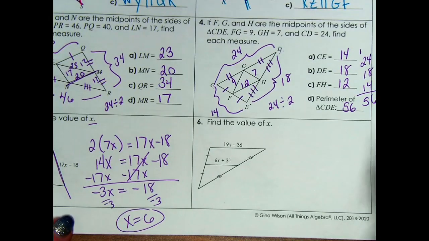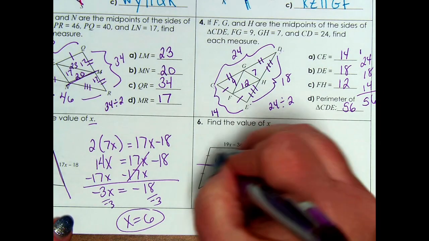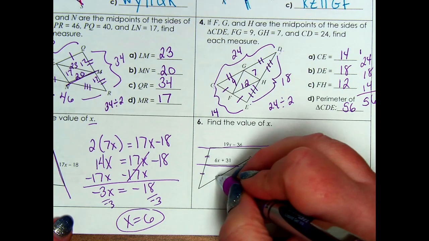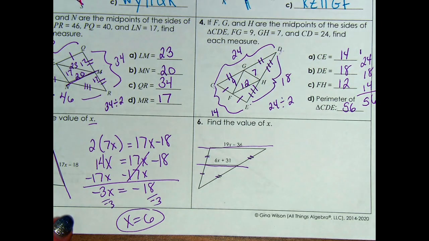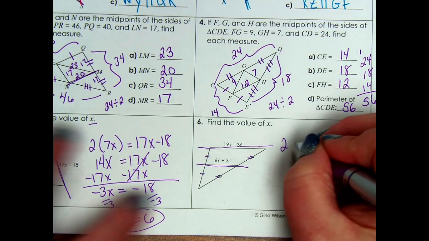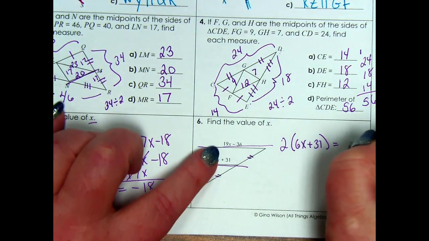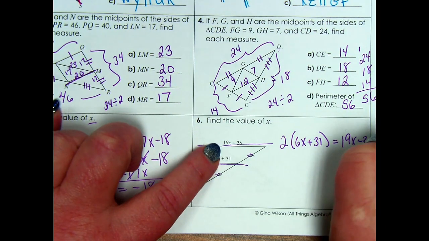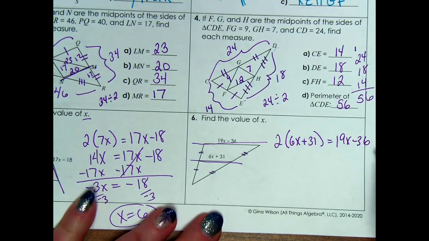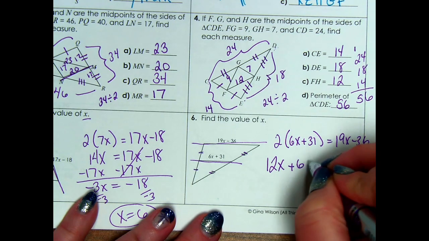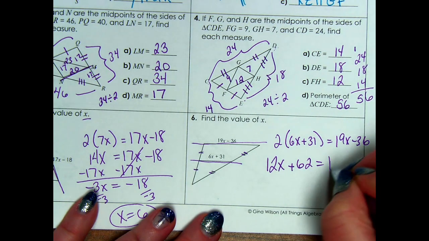So again, since these sides are parallel, and I know that they're parallel because the tick marks are the same on either side, it's a midsegment. 2 of the smaller measures equal the larger measure. So I set up my equation like this. 12x plus 62 equals 19x minus 36.